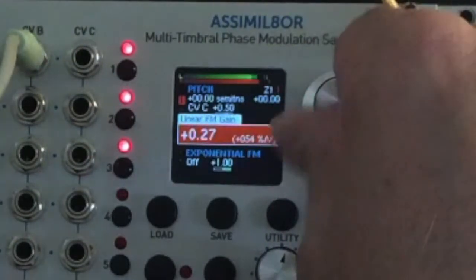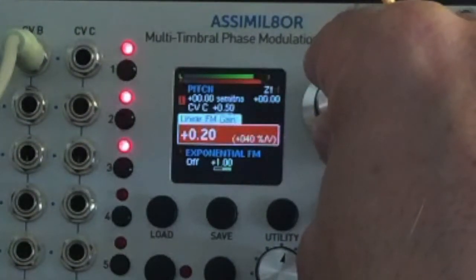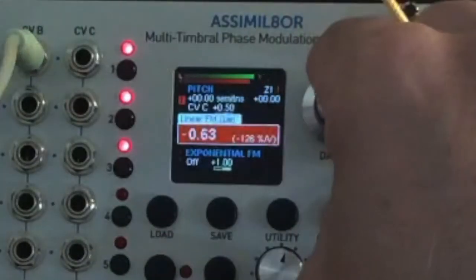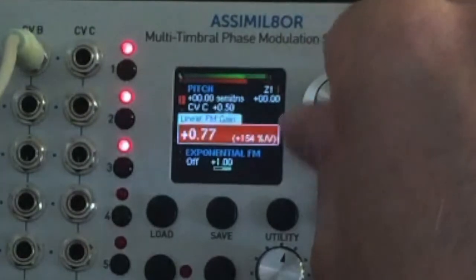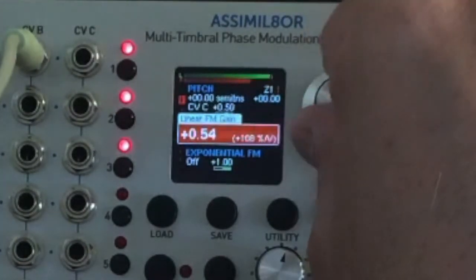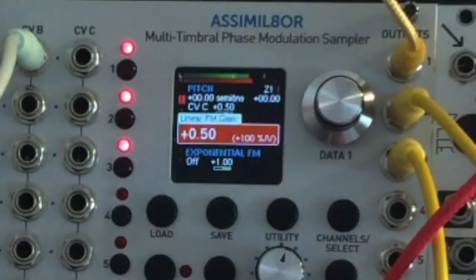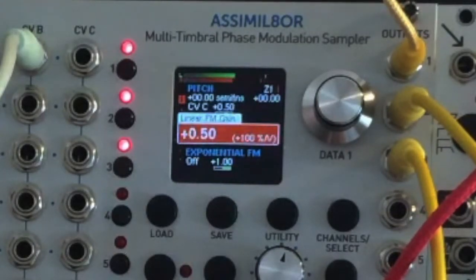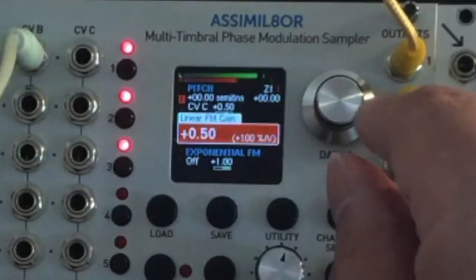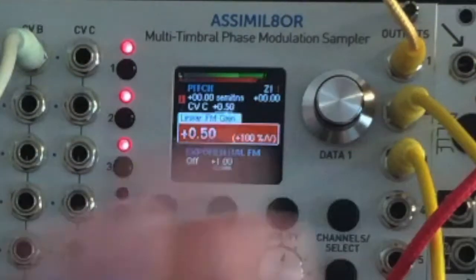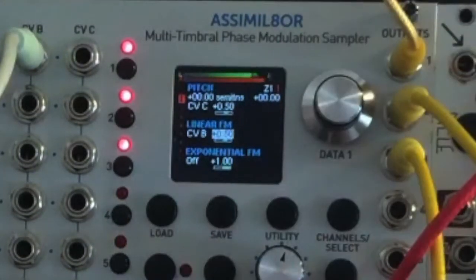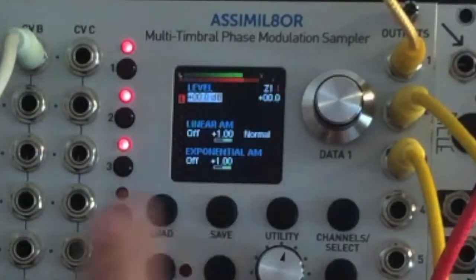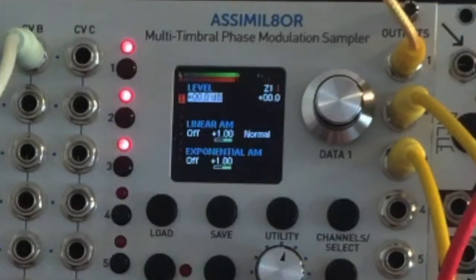So we could reduce the effect of this, or we could attenuate it down, right? So you can see at 200 it's really strong. So that's what we've got going on there, that's disrupting the sound of this waveform. So we've got that. In terms of level, the level page, everything is the same as it is.